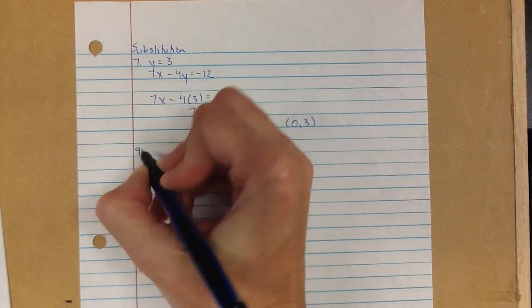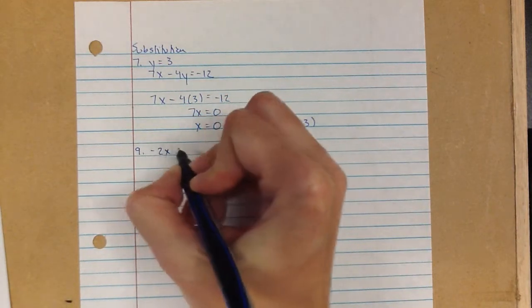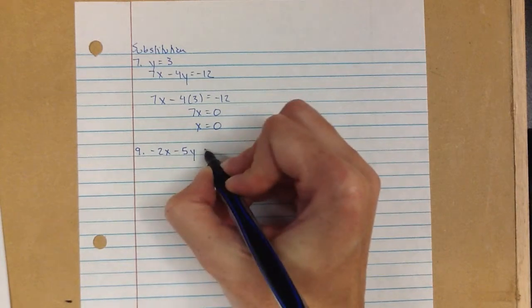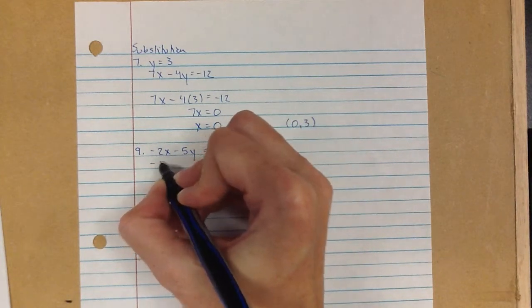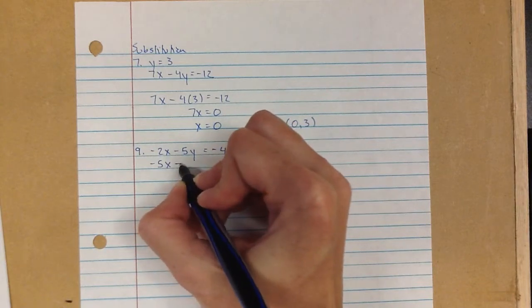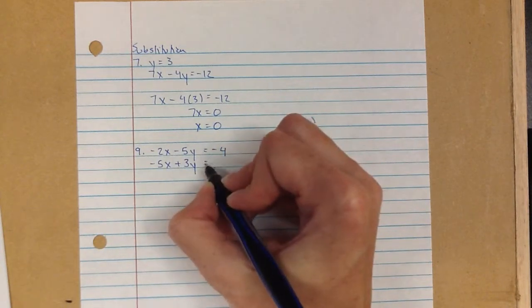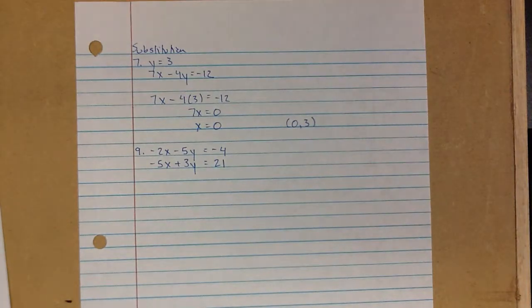Number 9, negative 2x minus 5y equals negative 4. Negative 5x plus 3y equals 21. If you were not told which process to use, I would probably not use substitution on this one. I would use elimination. That's just me. But we got to use substitution. So I need to solve for one of the variables. So what variable do you want to solve for, x or y?